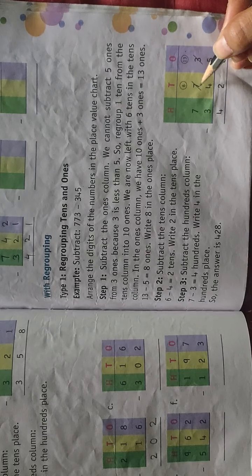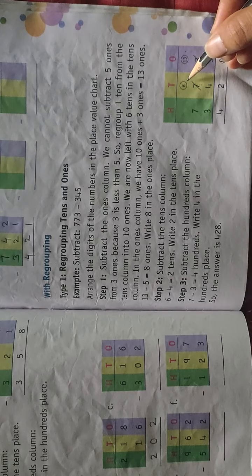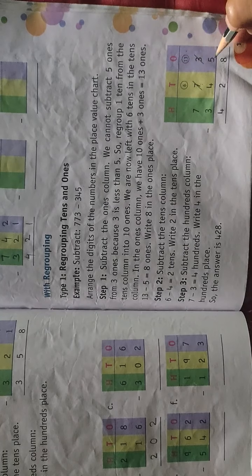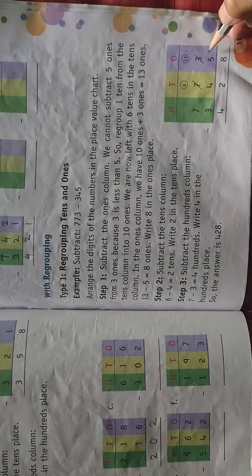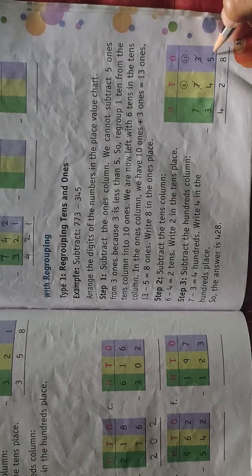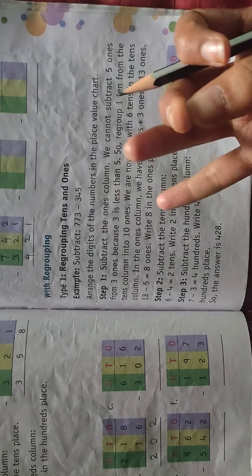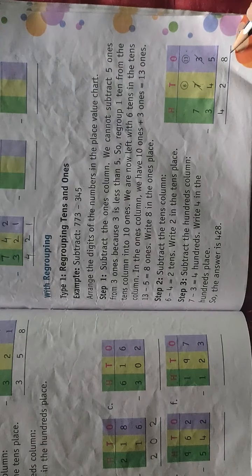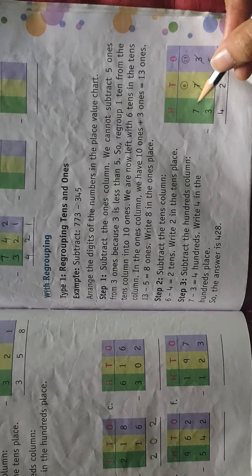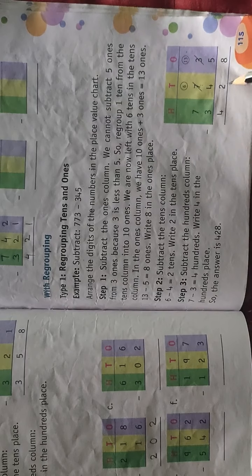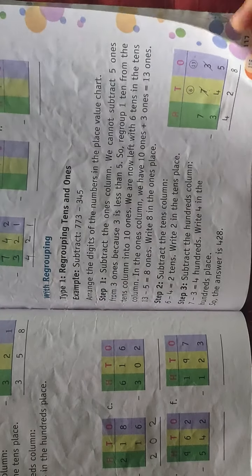Now next is 7. If we take 1 ten from 7, how many will remain here? 6, and 1 ten, that is 10, plus 3 becomes 13. Now the first number is bigger than the second one. Yes, so now we can perform the subtraction. So 5 minus 13. Count after the small number up to the big number. After 5: 6, 7, 8, 9, 10, 11, 12, 13 means 8. So 8. 6 minus 4 is 2 and 7 minus 3 is 4. So your answer is 428. With this we'll start our exercise 4.5.